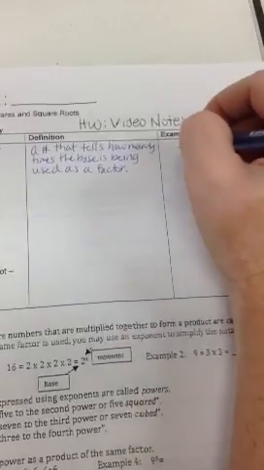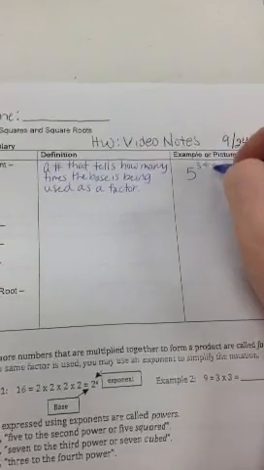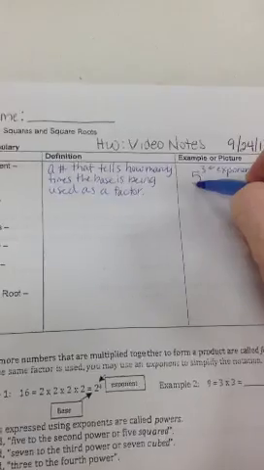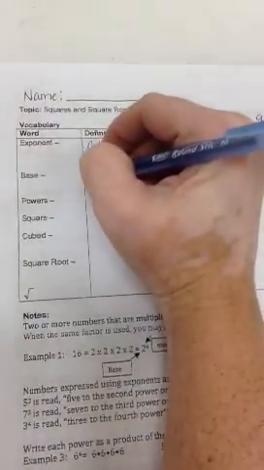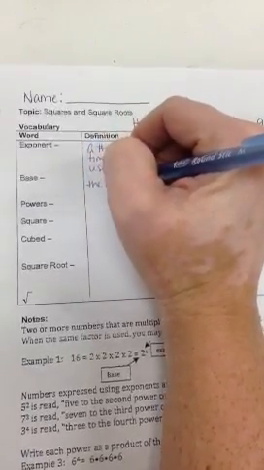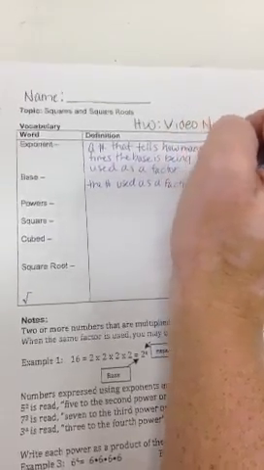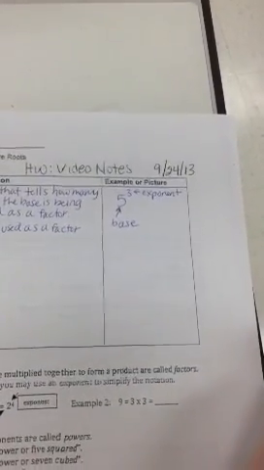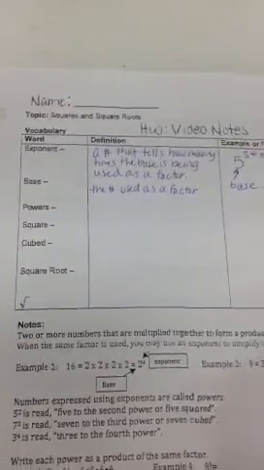So for example, if I had 5 with the little 3 in the corner, that is a picture of an exponent. This is an exponent right here. It's a number that's telling me how many times I'm going to be multiplying that base. And the word base is the number used as a factor. So this number right here, the 5, is our base. The exponent is the little 3, the little smaller number. The larger number is the base. It's the number that you're actually multiplying.